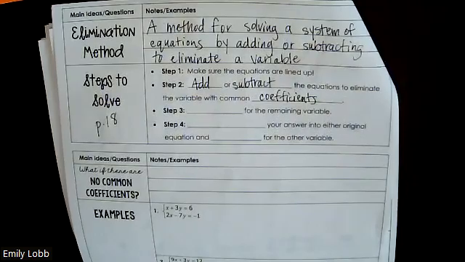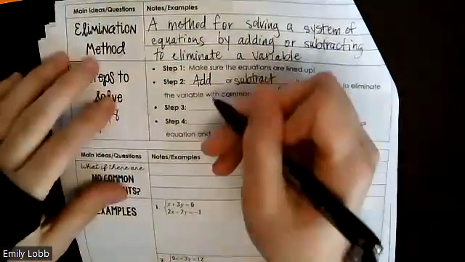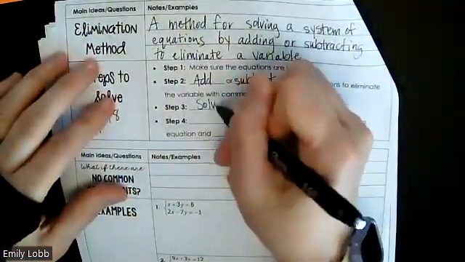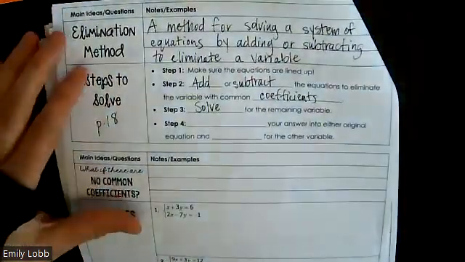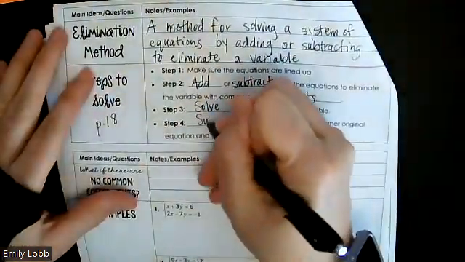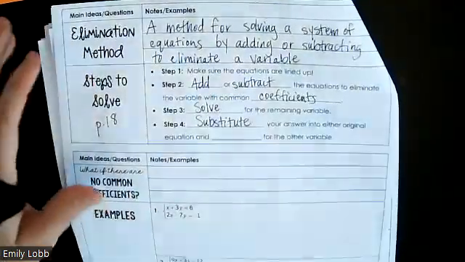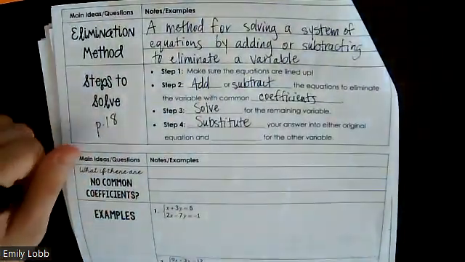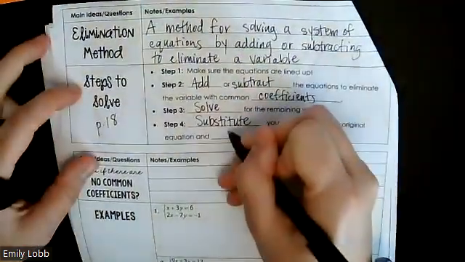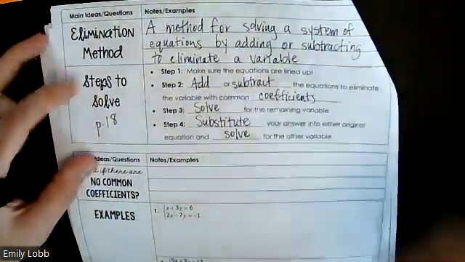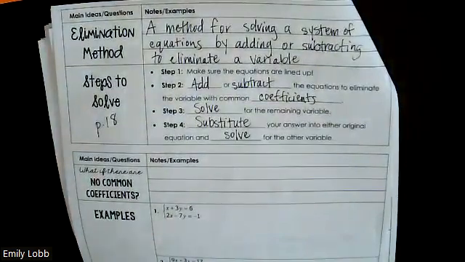Step 3 is to solve for the remaining variable. And then once we know what one variable is, we're going to substitute that answer into either original equation and solve for the other variable.